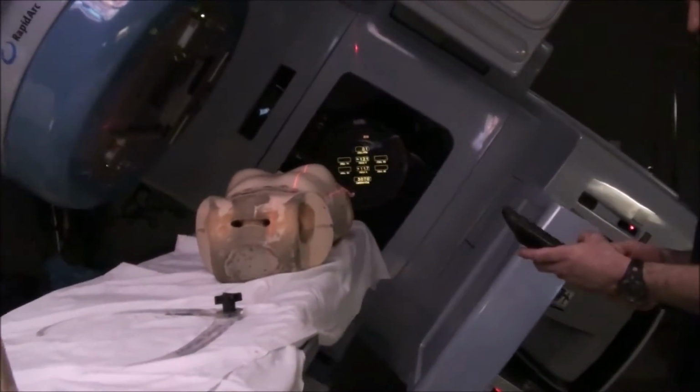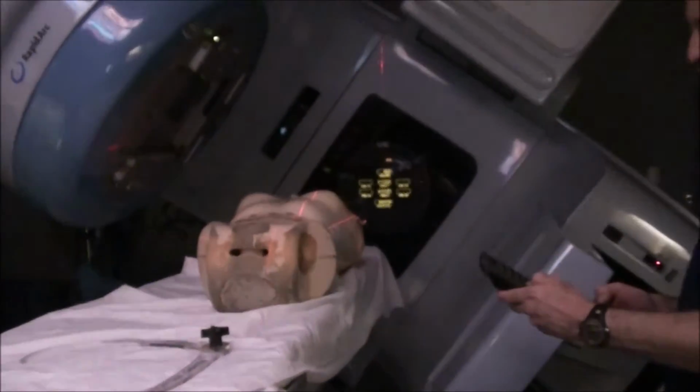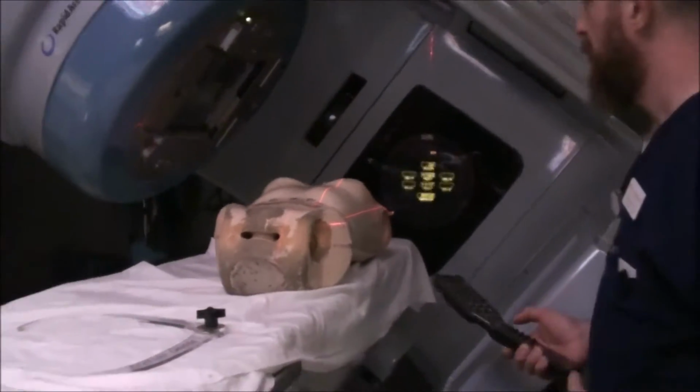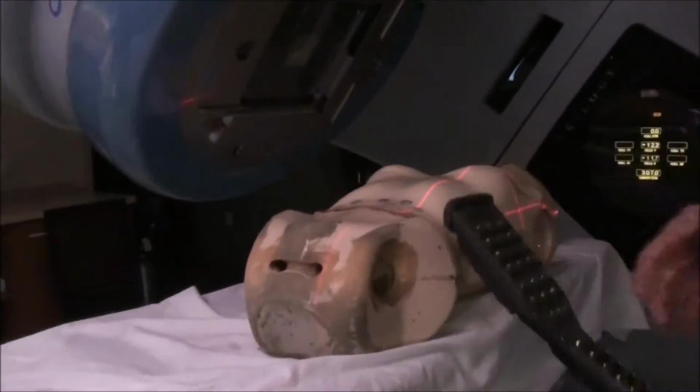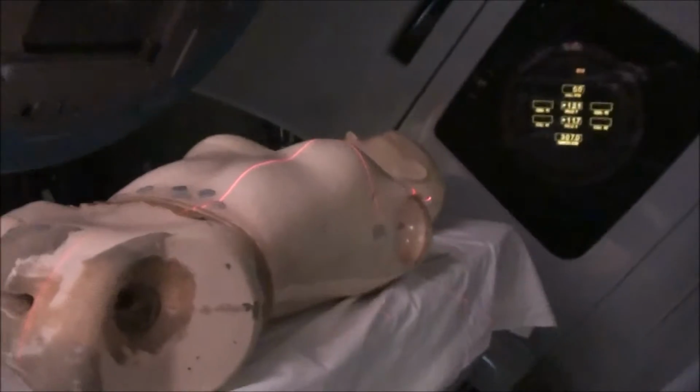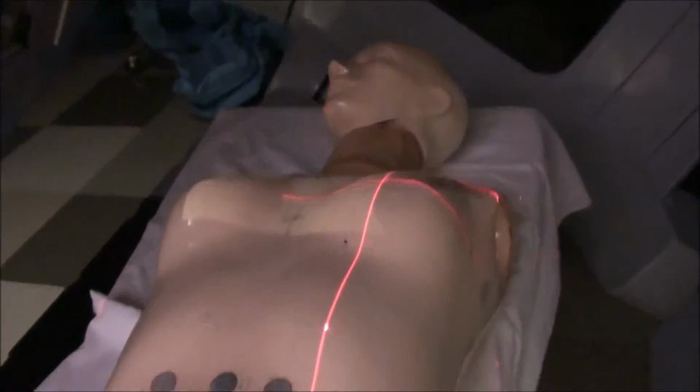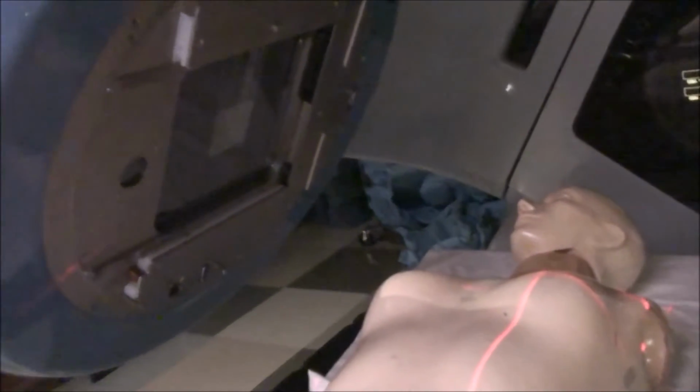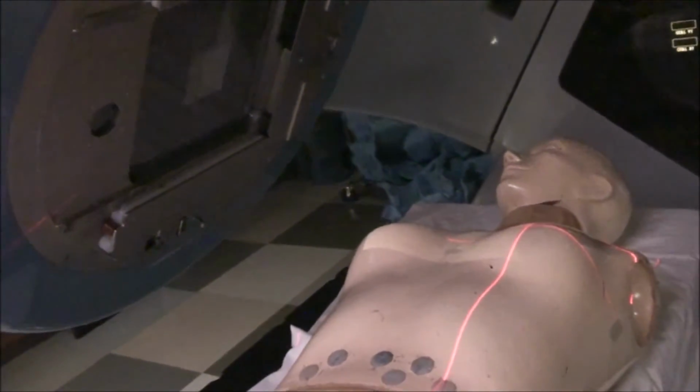So I'm going to go ahead and turn that field size on. You can see when I rotate it around, I don't have a field size set or anything. I want my entry point to be such that it's right about at the mid-sternum.